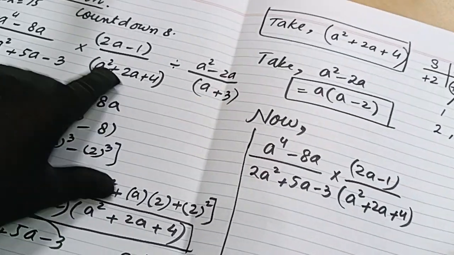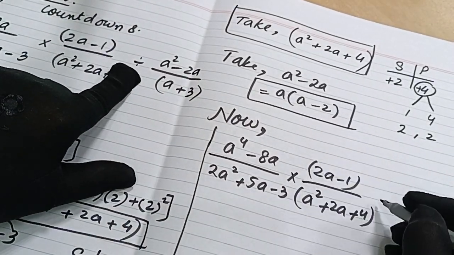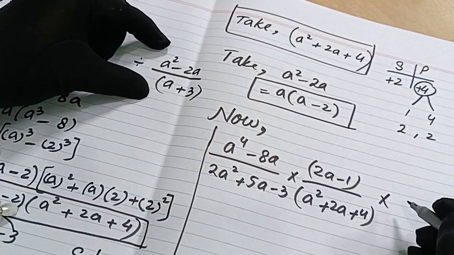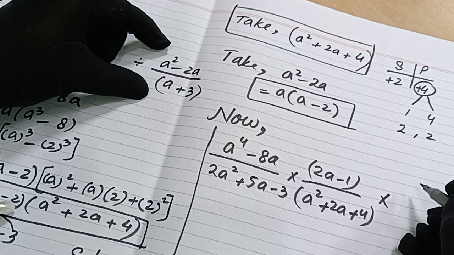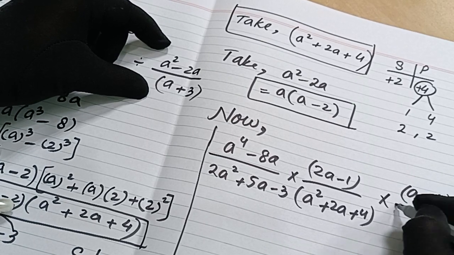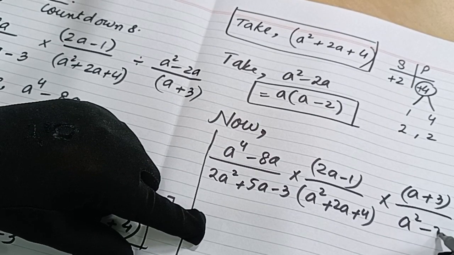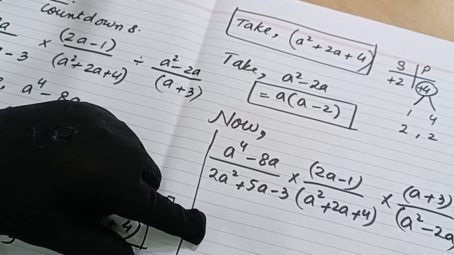Only I will change this division into multiplication in this step. Division changes to multiplication, and we write the reciprocal of the next fraction. So a plus 3 will go up and the numerator becomes the denominator, a square minus 2a.